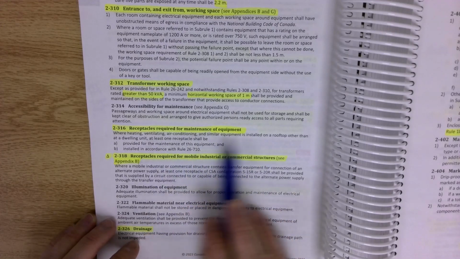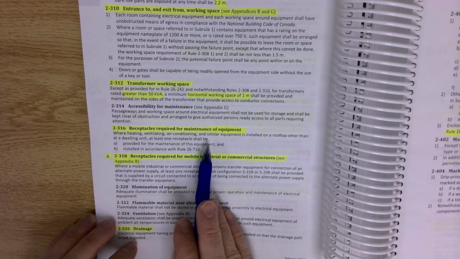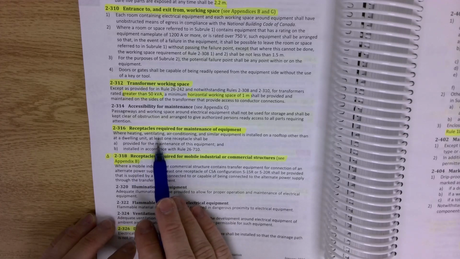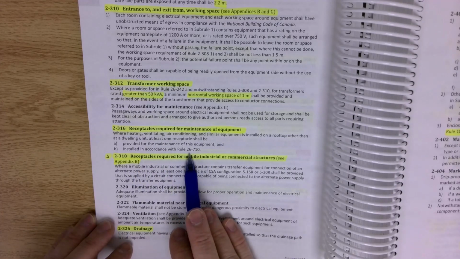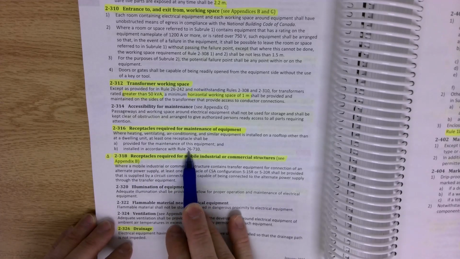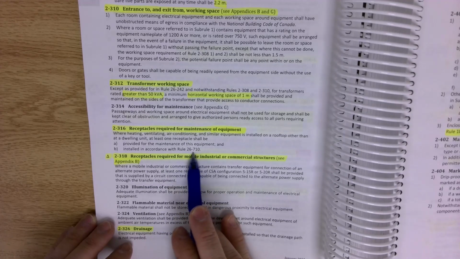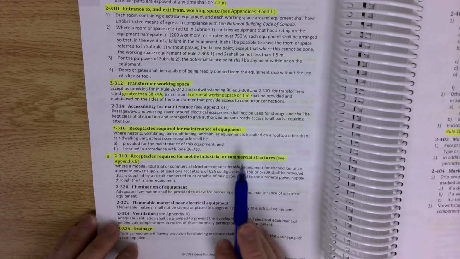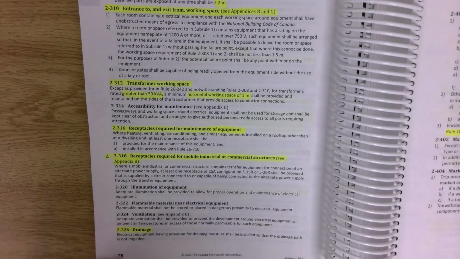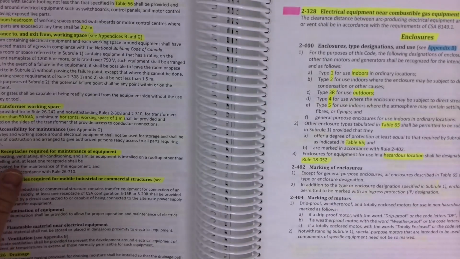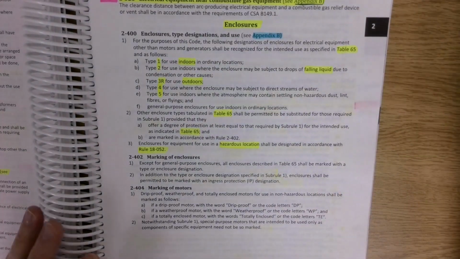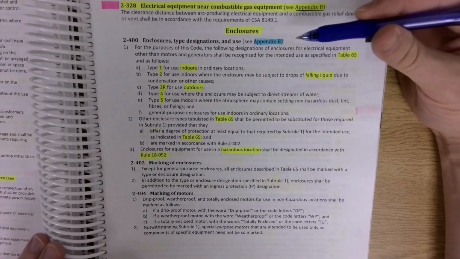But Section 2 is not going to talk about the specifics of that receptacle. That is in Section 26 for Rule 710, right? So Section 2 is general things, general rules, permits, enclosures. We're just generally talking about all kinds of enclosures over here.